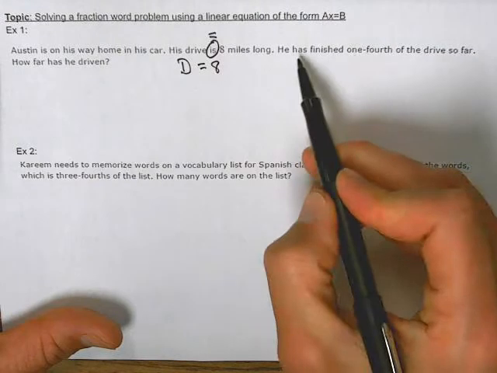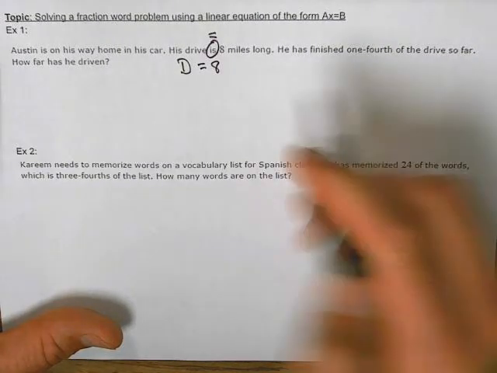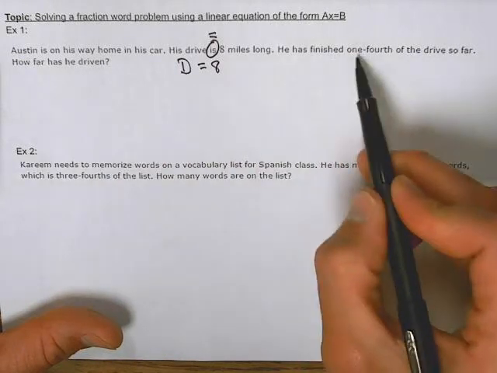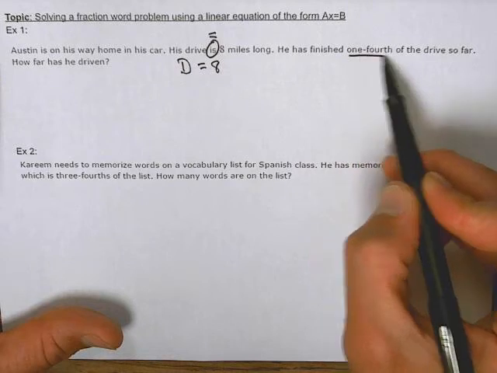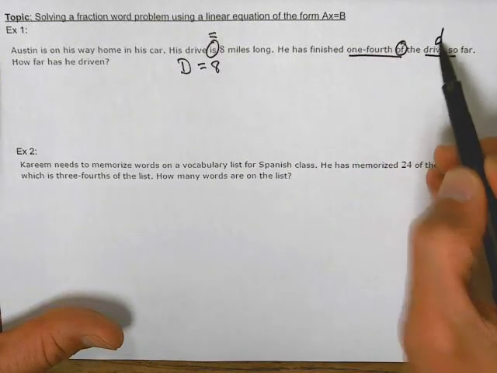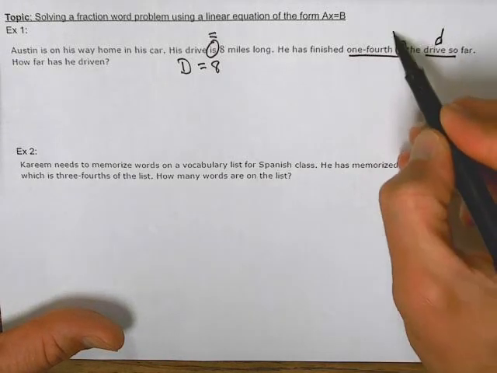Now over here it says he's finished 1/4 of the drive. How far has he driven? Well, taking into account this information, if we take 1/4 of the drive, which, remember, we called the drive D, and the word "of" usually indicates multiplication.